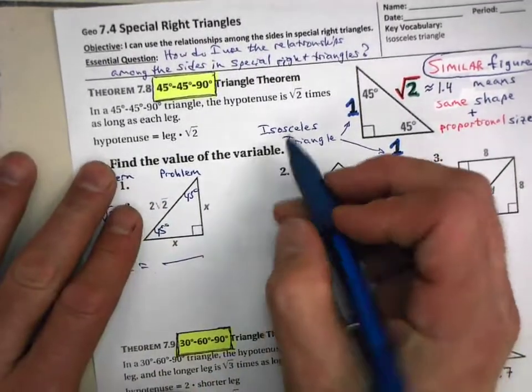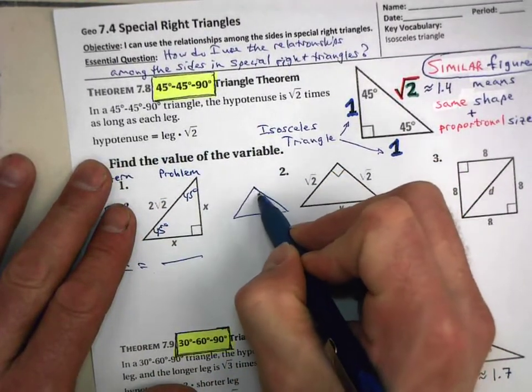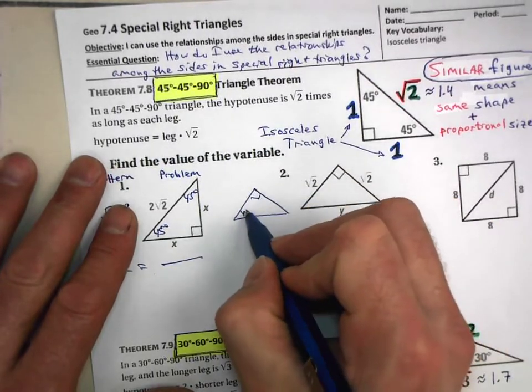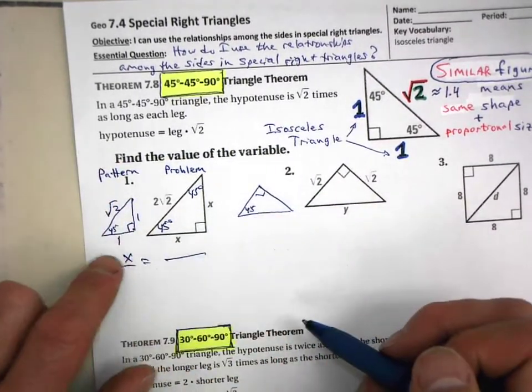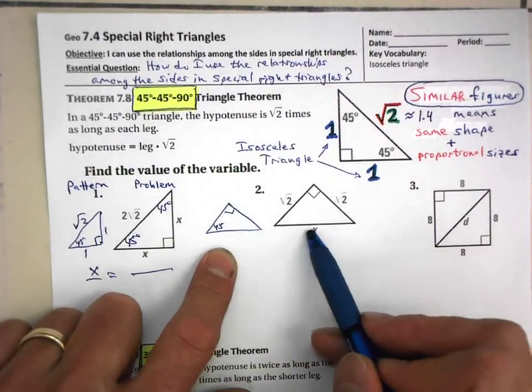And also over here, you're going to do a pattern. And I don't want to give you too much here, but do a pattern. This is 45, 45, 90. And then put your numbers, 1, 1, square root of 2. And you're going to solve for y.